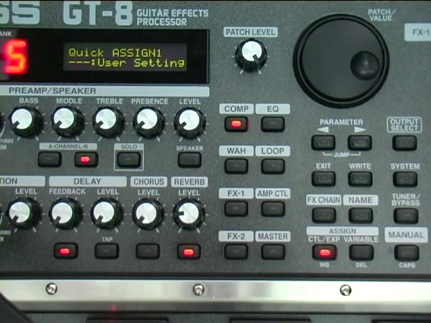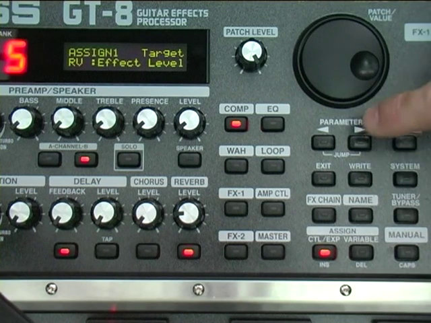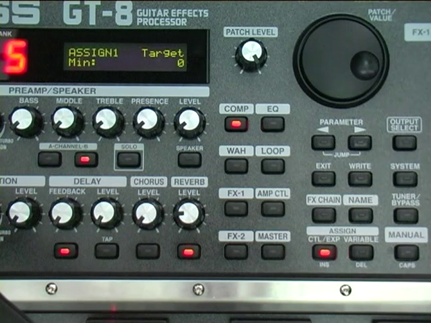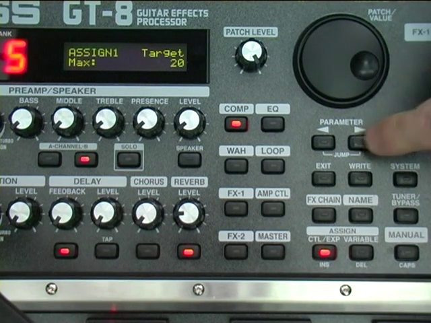So, our first parameter is the reverb level. If the LED screen is flashing, you must press the variable button to make the assignment active. Now, scroll right and use the value wheel to set the reverb level as our target. Scroll right again to come to the minimum setting. In this patch, I want our reverb level to be 0 in the minimum position.